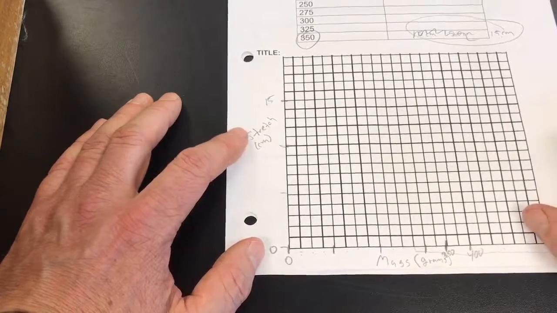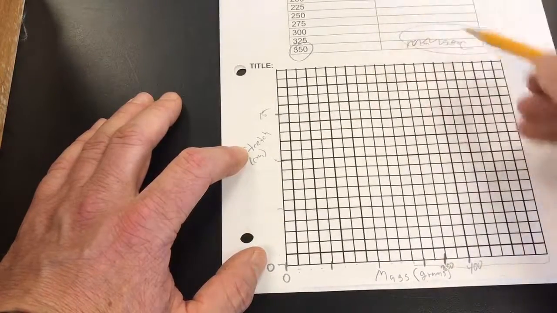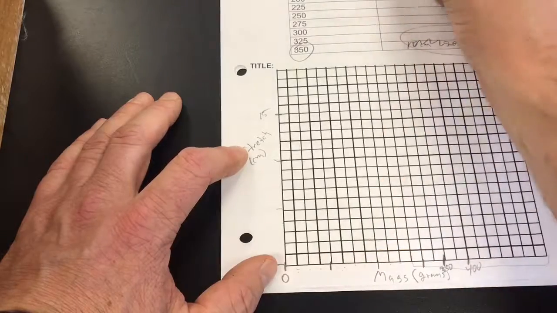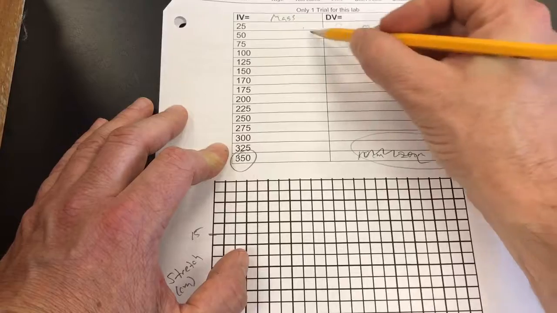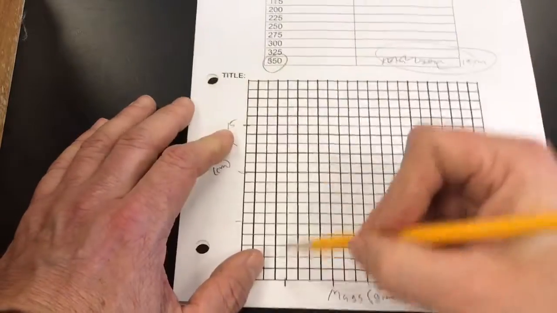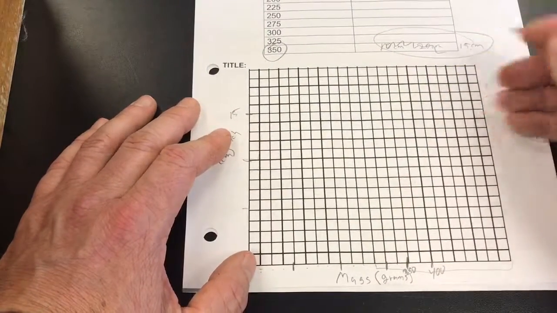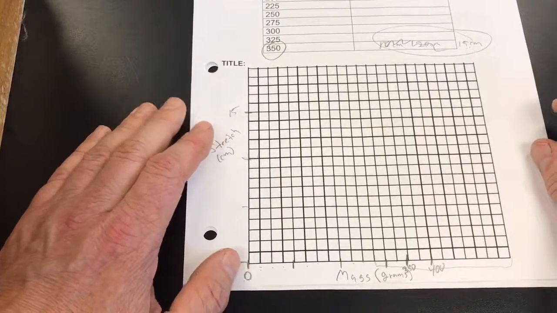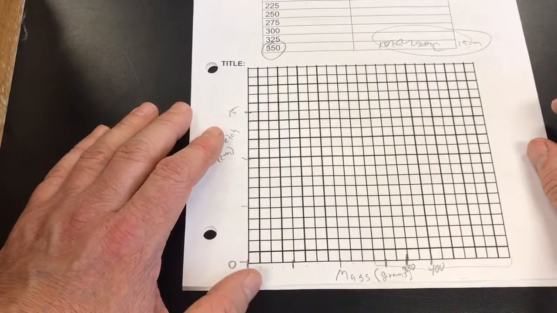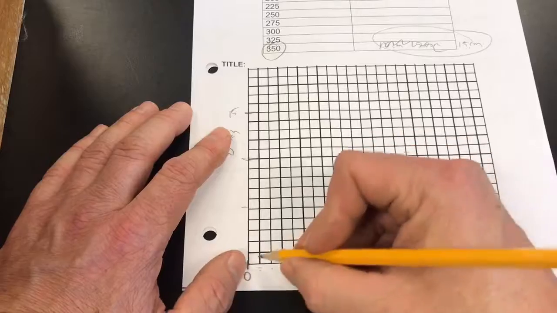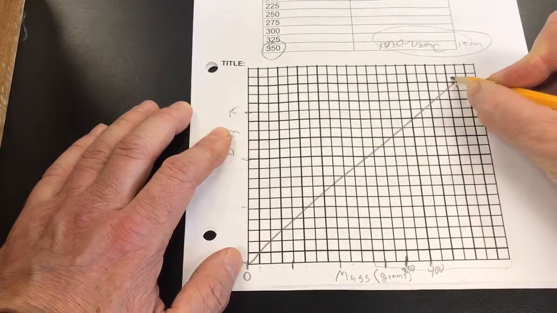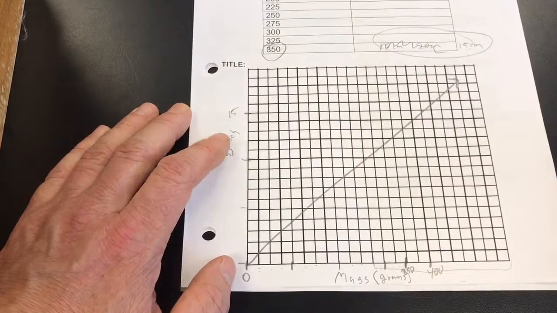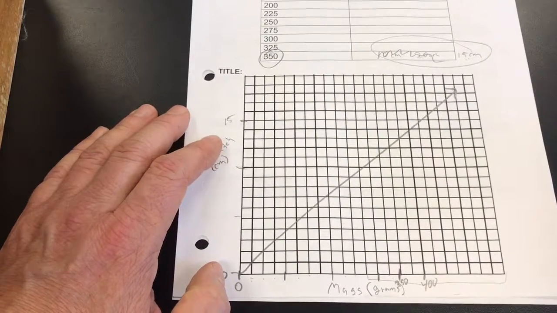Okay, then you're just going to put a data point for every one of these. All your spots would have a data point. So you'd put 25 and whatever the stretch was, and 50 and whatever the stretch was, and you put all your dots on here. Before I talk about that, probably most of you thought what would happen in this lab is that you would end up with some sort of straight line going up the graph. That's probably what your hypothesis was. It's probably not what actually happens in the lab, though.